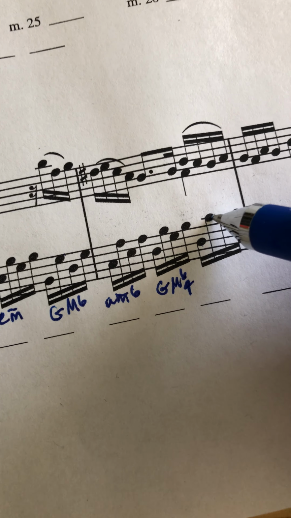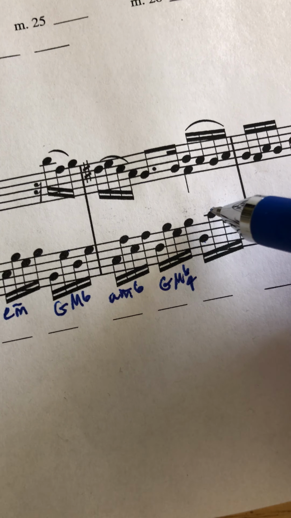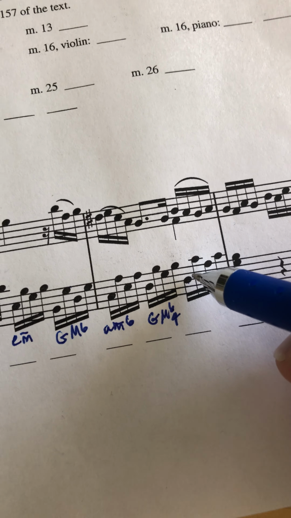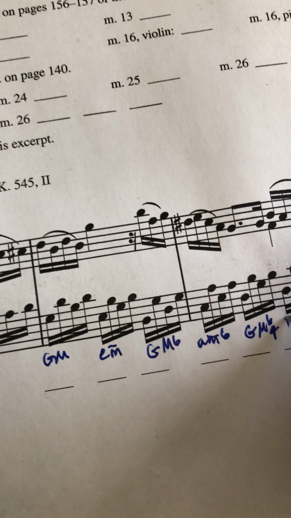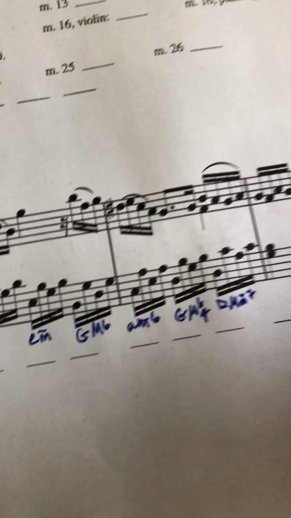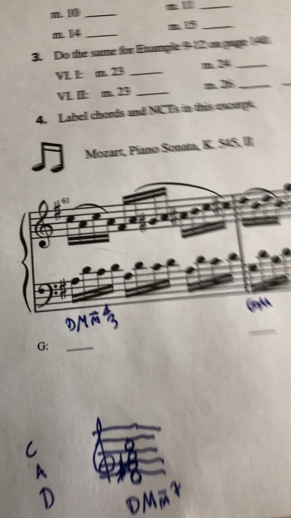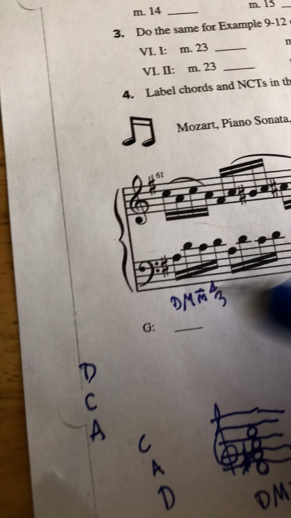D, A, and C. D, A, C. We had that before in the first measure, right? Look for that F sharp. There it is. So D, F sharp, A, C is D major minor 7, and then G, B, D, G major triad. So I've named all the chords. Let's go back through and assign function.